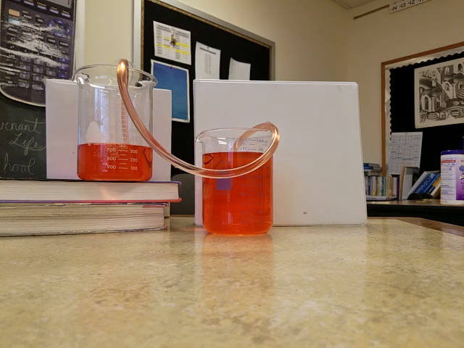Still there's movement. It's still flowing from left to right through the hose in the middle. And it's still flowing ever so slowly. The pressure difference is very little now, so it's slowing down, but it's still moving. The left one is still sinking ever so slightly. The right is still filling ever so slightly. And looks like maybe it's reached equilibrium about now.